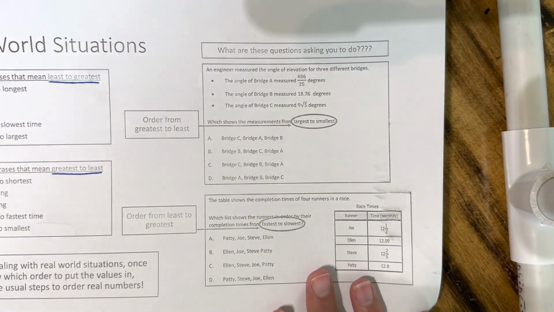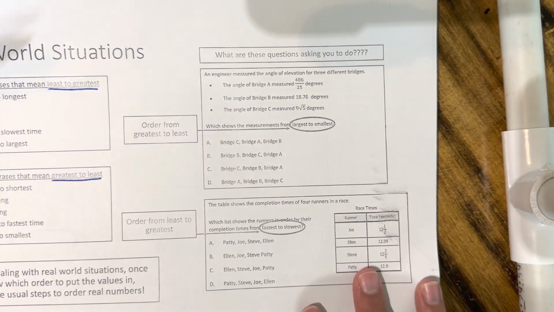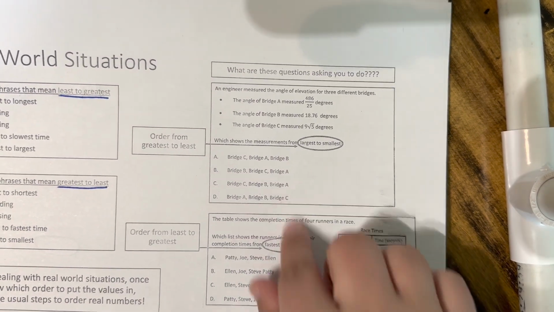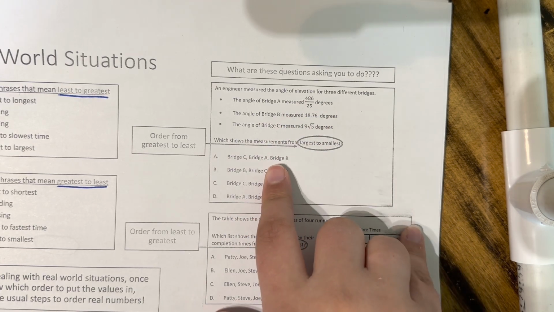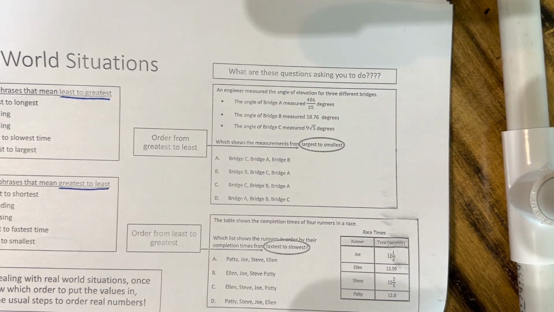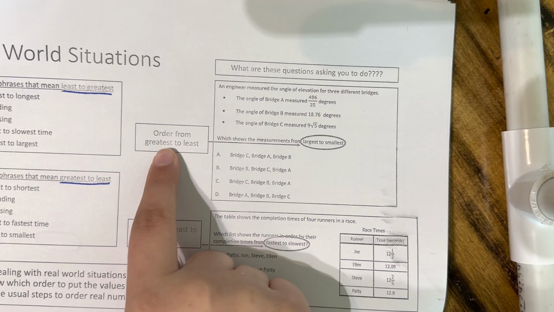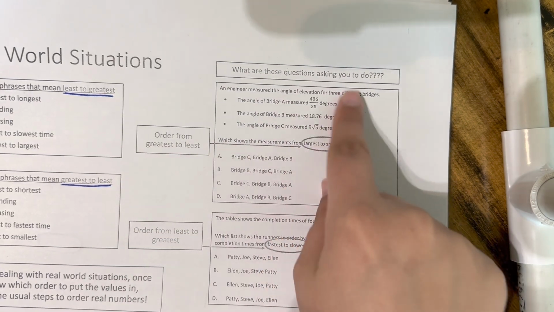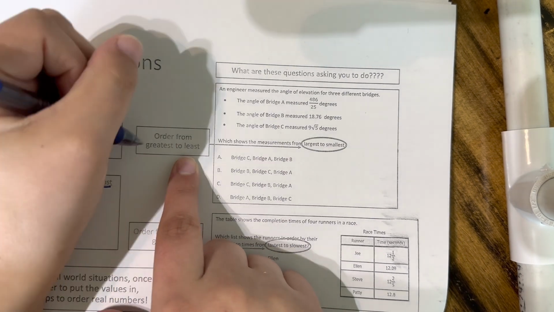Here are some examples that you might see on the STAAR test. So this question: an engineer measured the angle of elevation for 3 different bridges. The angle of bridge A measures 486 over 25 degrees. The angle of bridge B measured 18.76 degrees, and the angle of bridge C measured 9 square root 5 degrees. Which shows the measurements from largest to smallest? Now, largest to smallest, it means from greatest to least. So I need to use these numbers, convert them all to decimal form, and then put them in order from greatest to least, biggest to smallest.